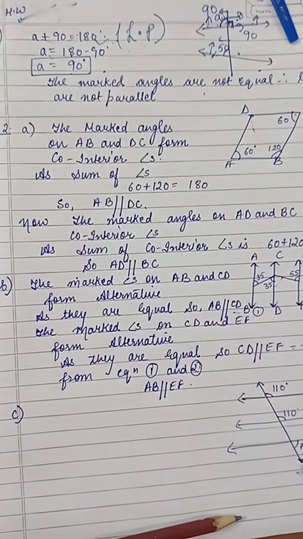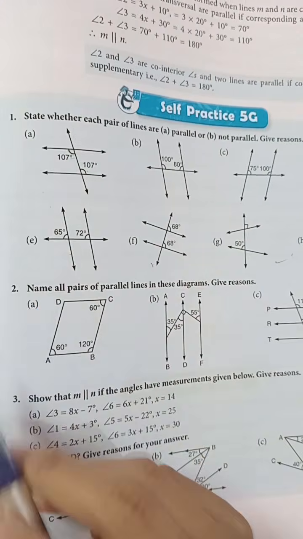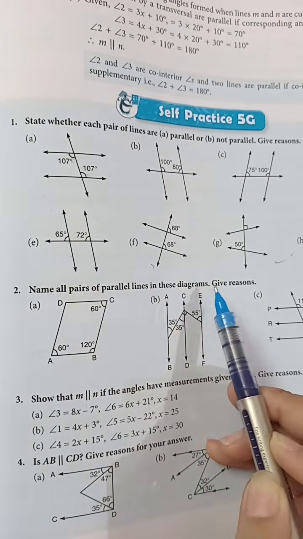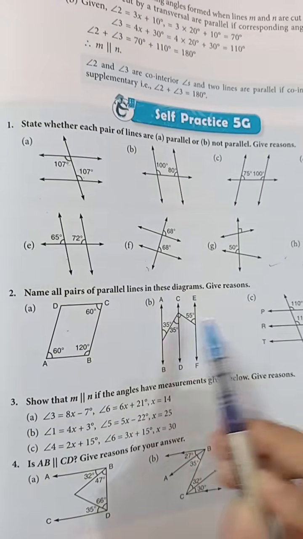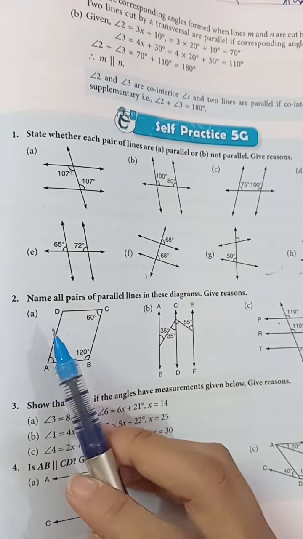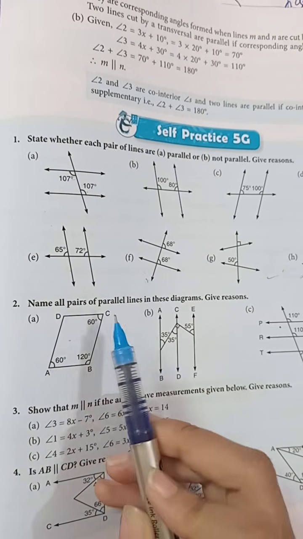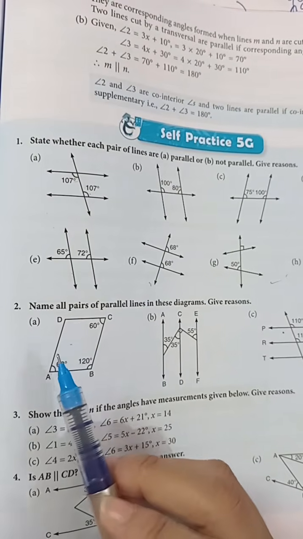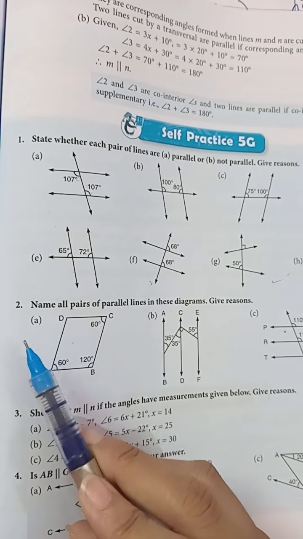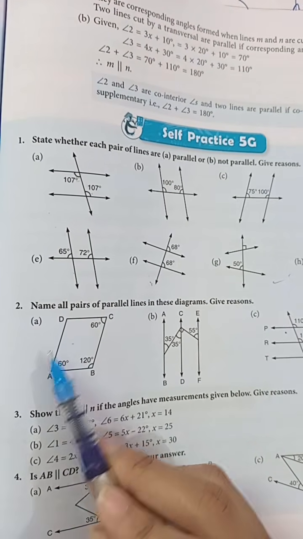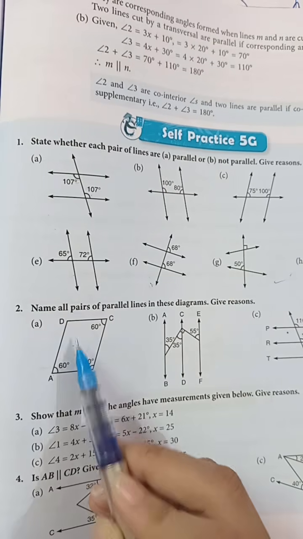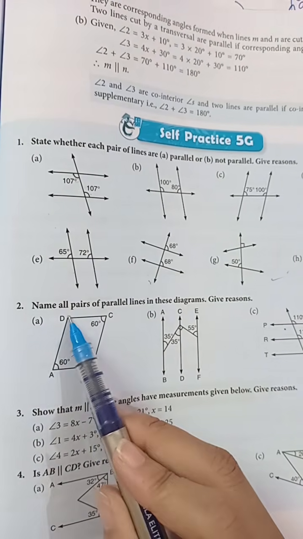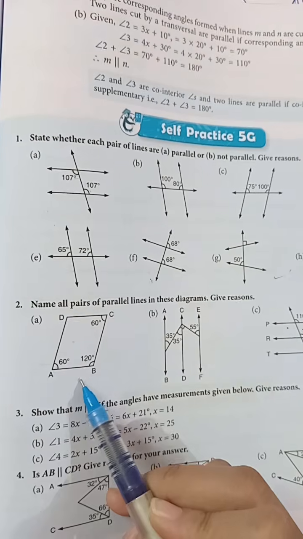Okay. Coming to the second question. So read the second question. Name all pairs of parallel lines in these diagrams. So the three diagrams are given, and you have to tell which pairs of lines are parallel. Coming to the first part of the second question, just check the first figure. I'm going to take these two lines definitely, or you can take these and this line.